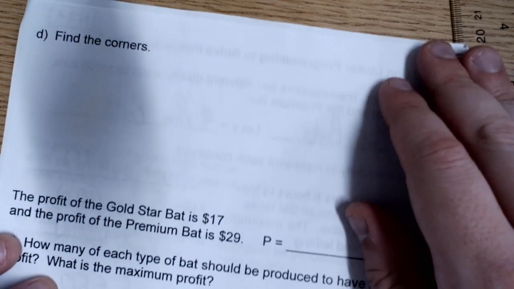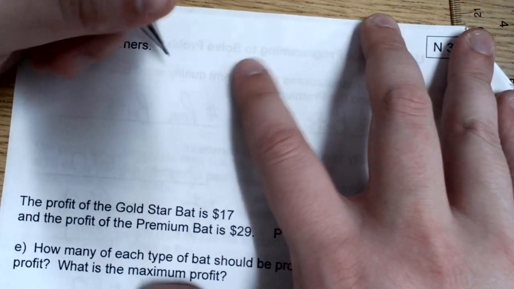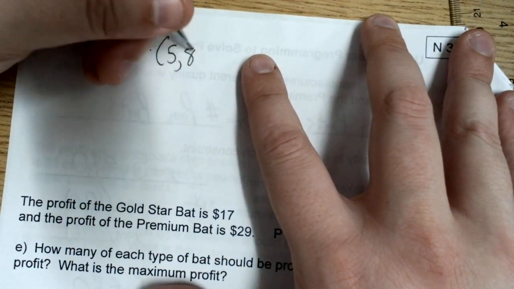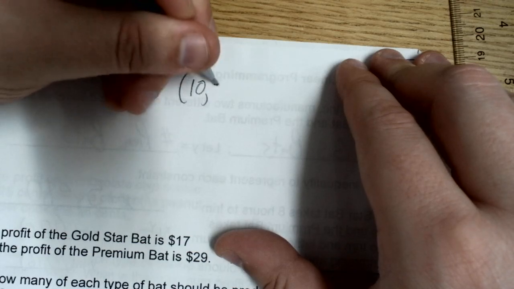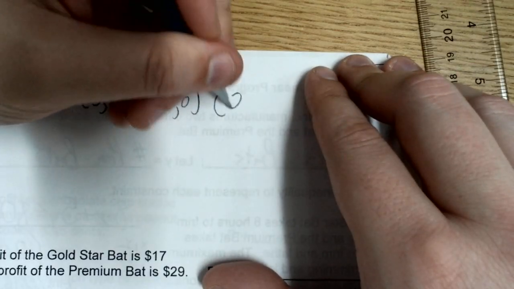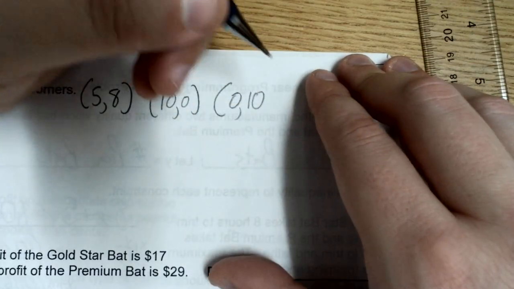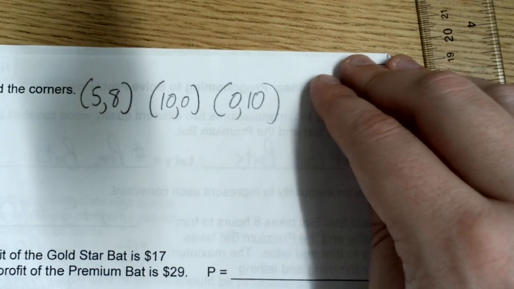And I'm going to the other page here. But I have a corner that's 5, 8. I also have a corner that's 10, 0 and 0, 10. So those would be my corners.